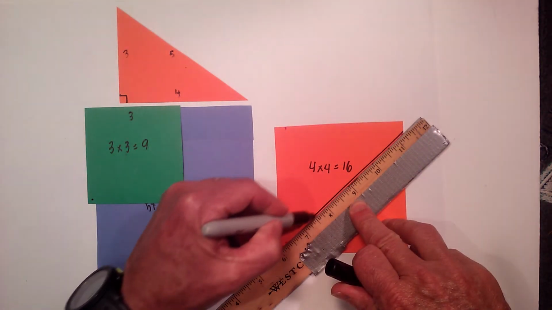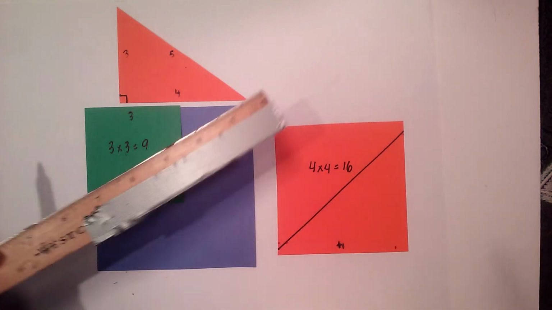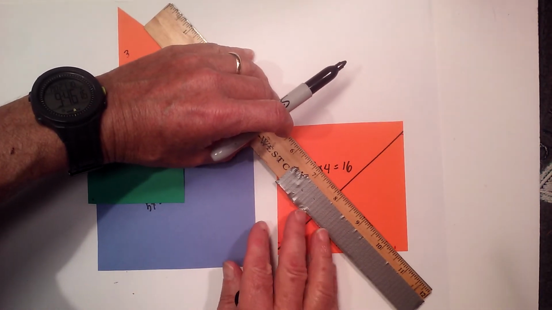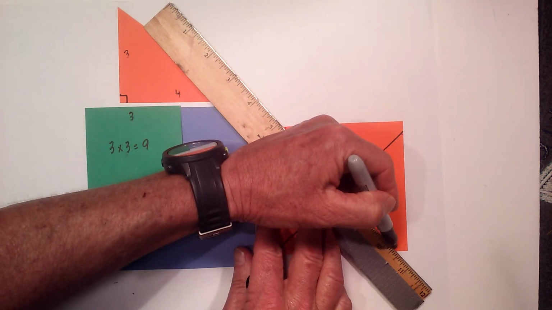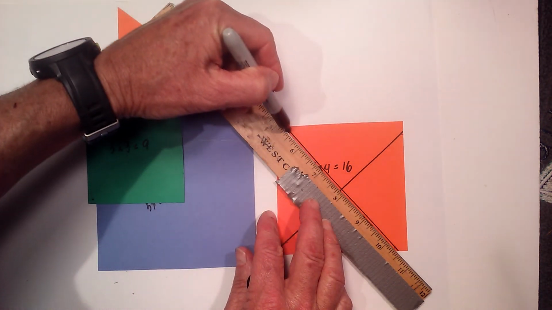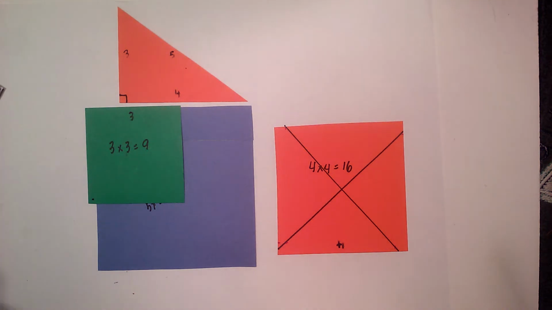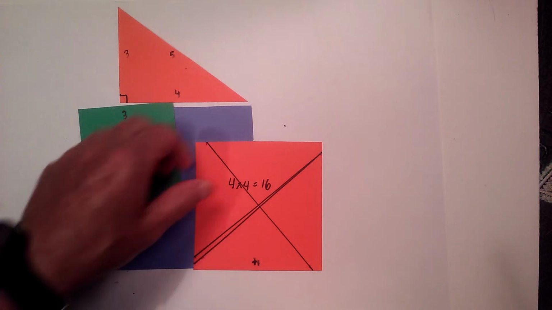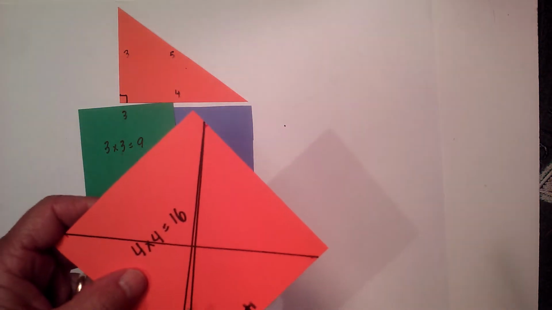And then I do the same over here. Remember, I've measured each of these 3/4 of an inch. And now what I do is I go ahead and cut it. Now, when you cut it, you want to create 4 triangles.